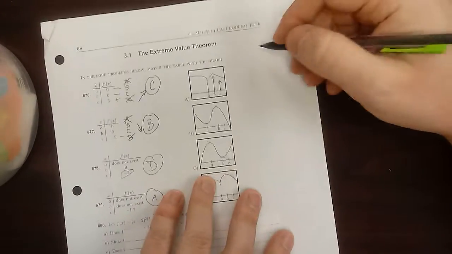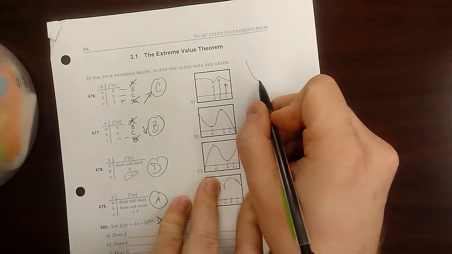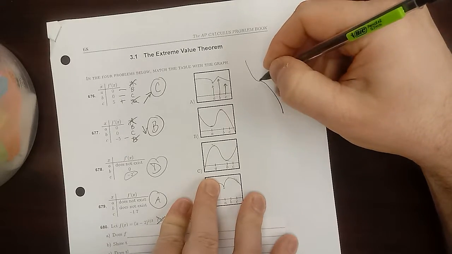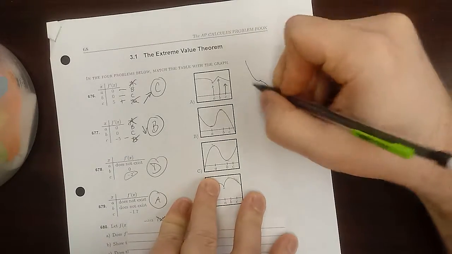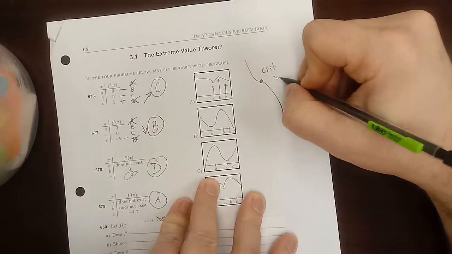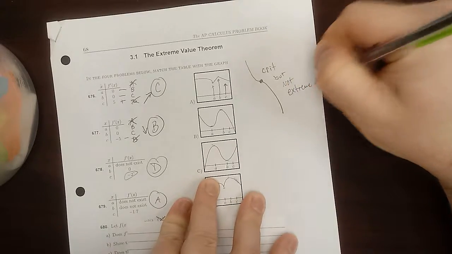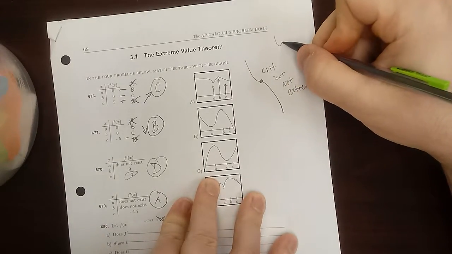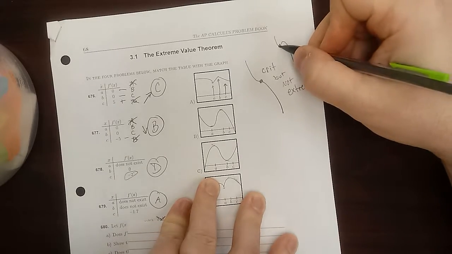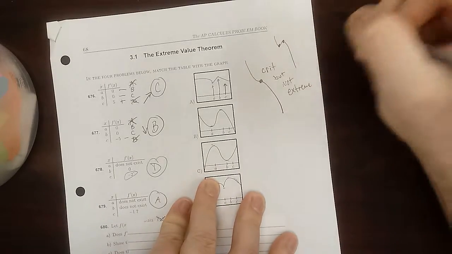Remember, if we had a picture like this, where the slope right here is 0, but then it keeps on going down, and there's no actual upward direction after that, that would be a critical number, but it would not be extreme. It would need to go up a little bit before it goes back down. Then we'd have a critical number here, and a relative minimum. And there'd be another critical number here to make it return back down.